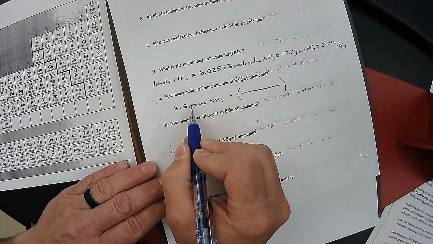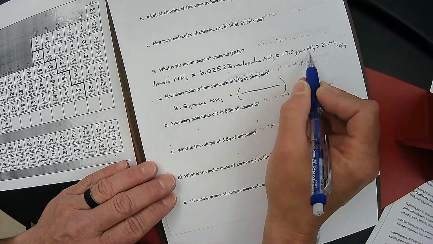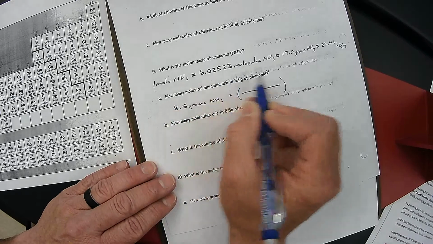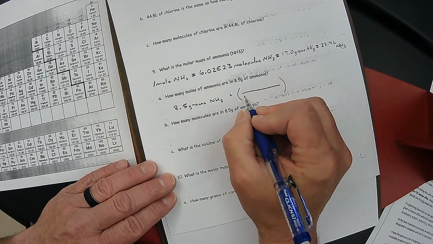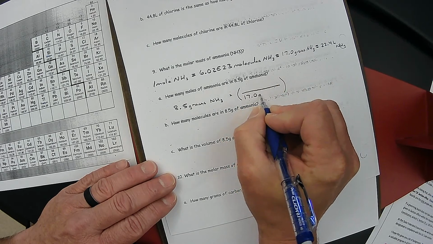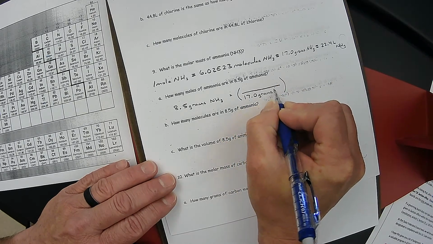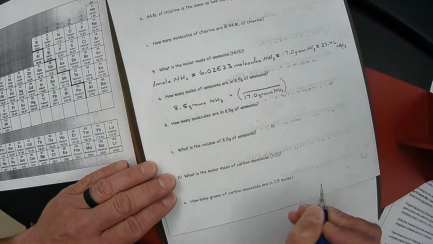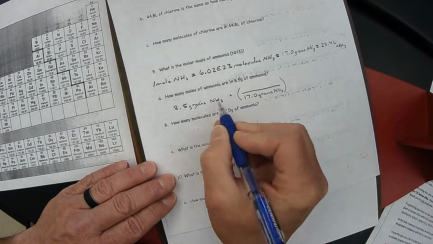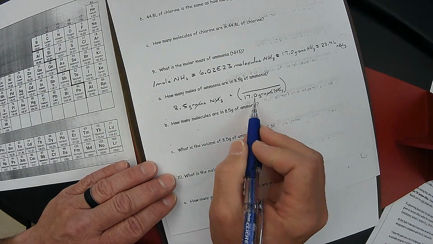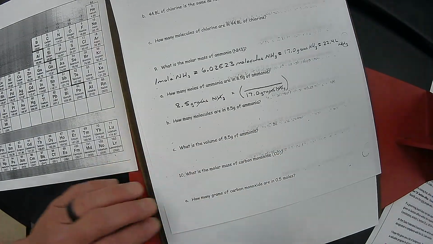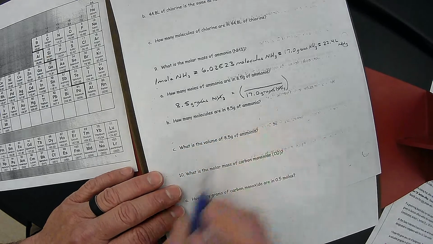Because it says grams right here, I'm going to pick the one that says grams. The number may match up and it may not. I just want to make sure I match up the units. So on the bottom, I'm going to put 17.0 grams of NH3. That way, the units will cross out. If the units don't cross out, I did something wrong.